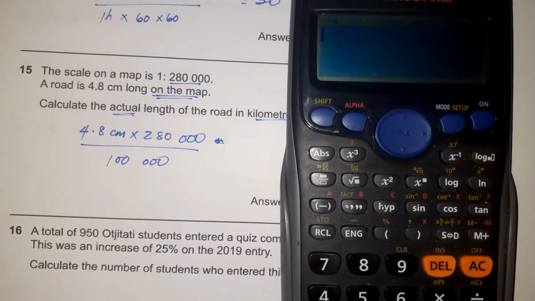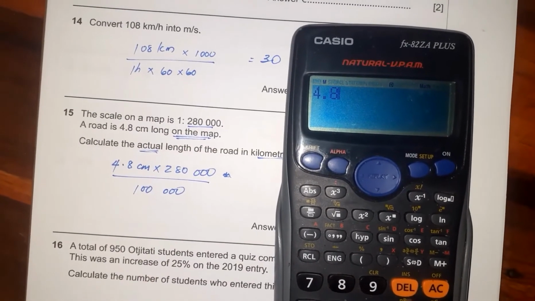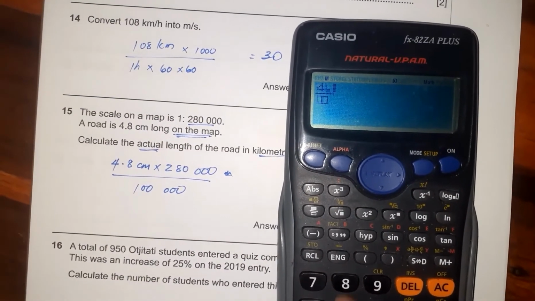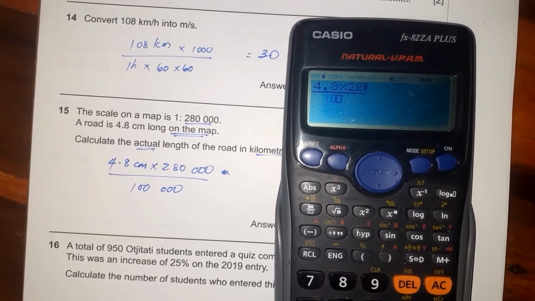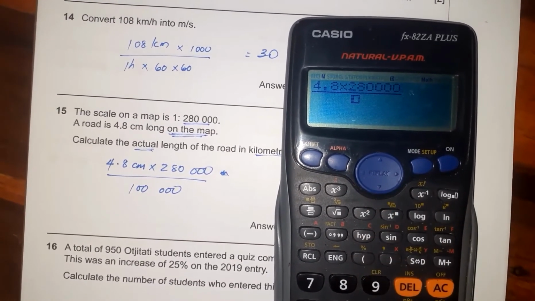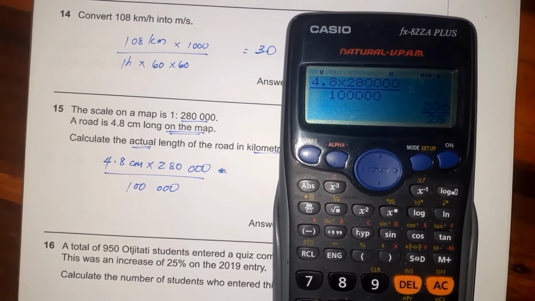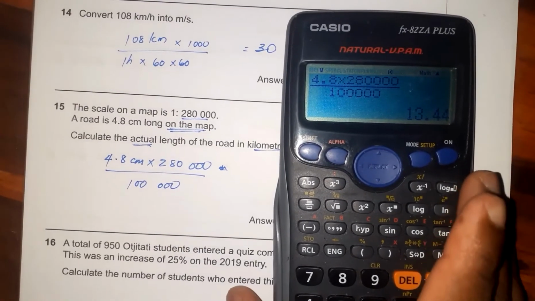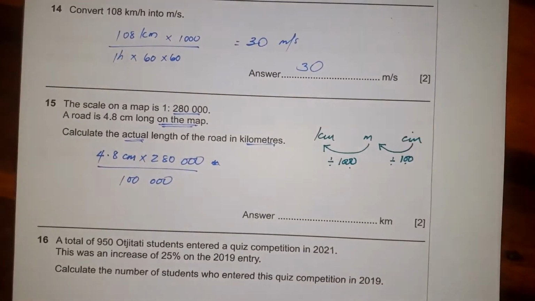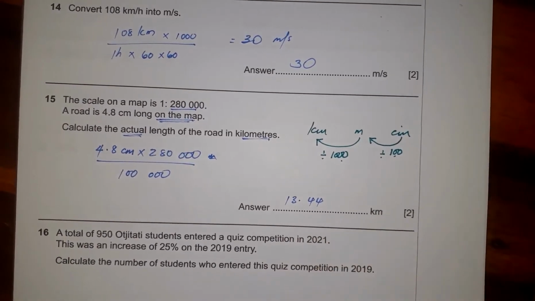Take the calculator. 4.8 times 280,000, and then divide by 100,000, equals 13.44. We just write 13.44, and that is the answer.